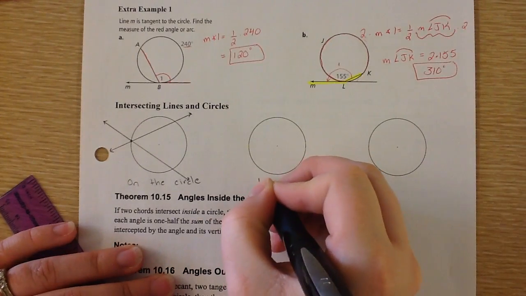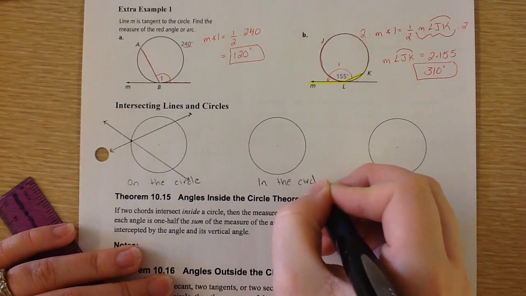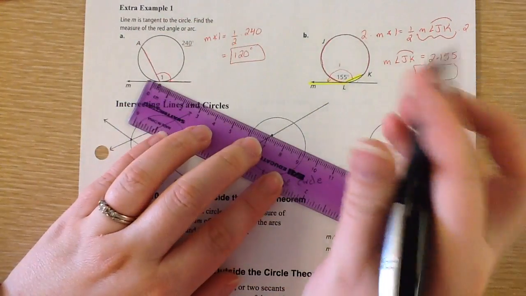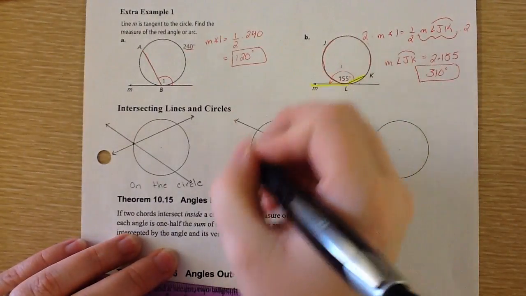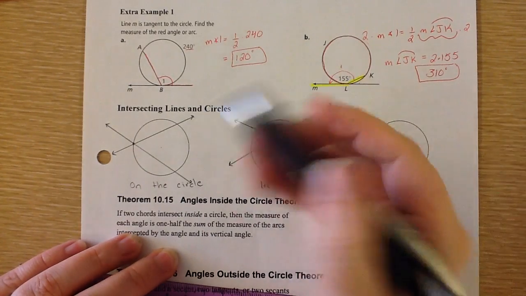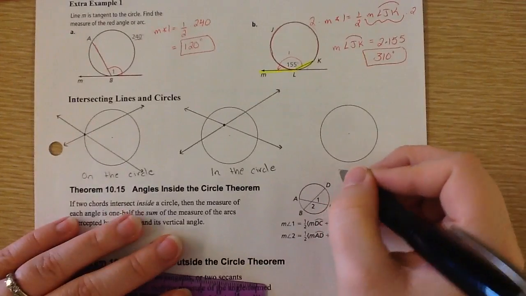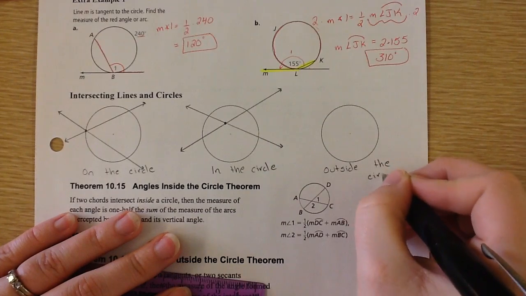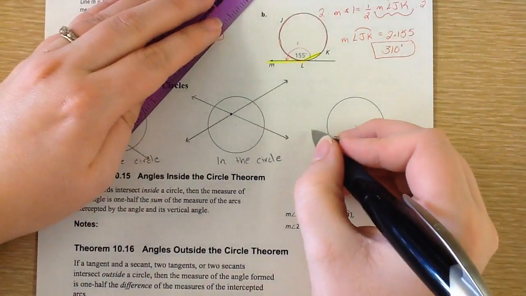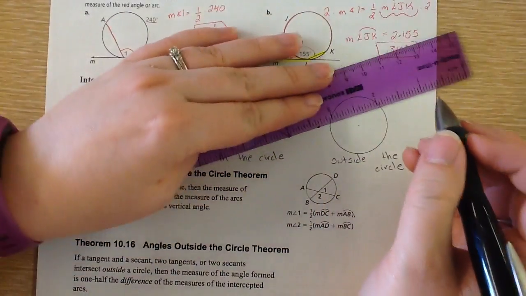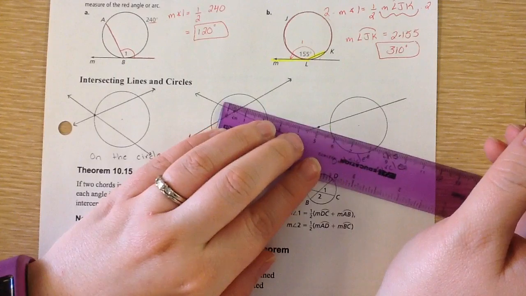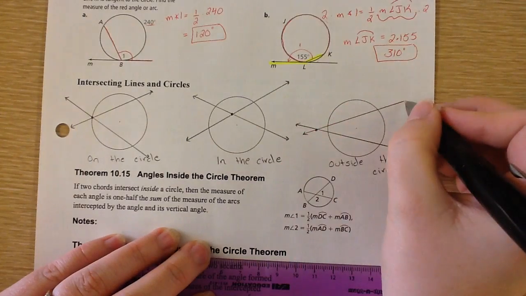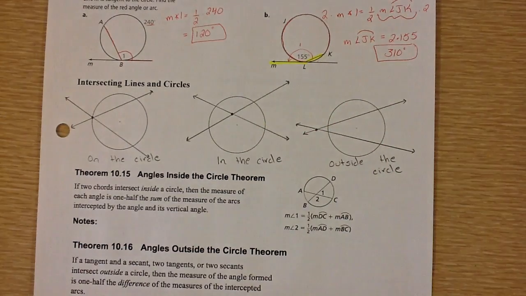It could be in the circle. So my intersection point could be right here, and then I'd have, let's say, a line like that and a line like this. So that intersection point could be in the circle. So we could be on the circle, in the circle, or, you guessed it, outside the circle. My intersection point could be out here.